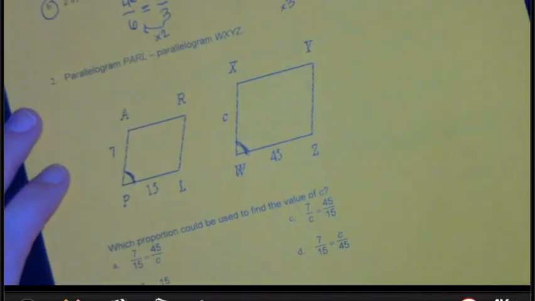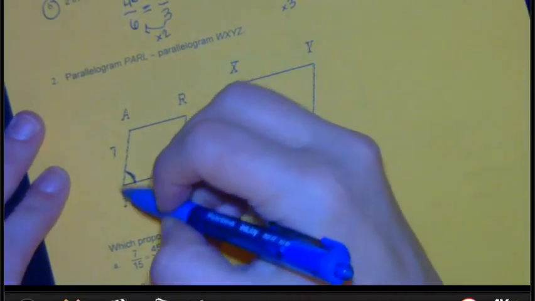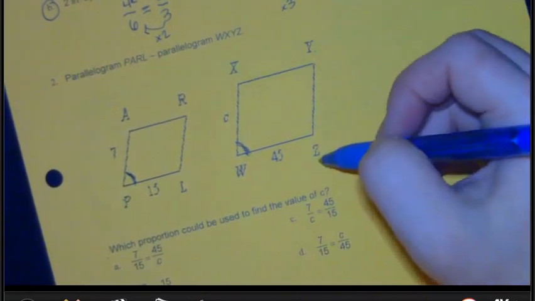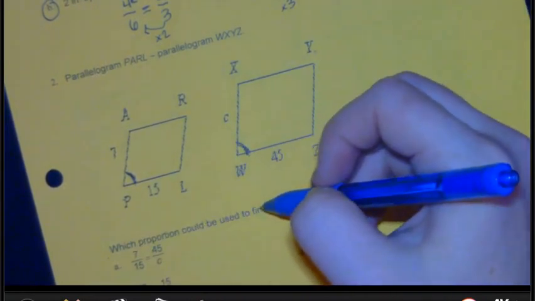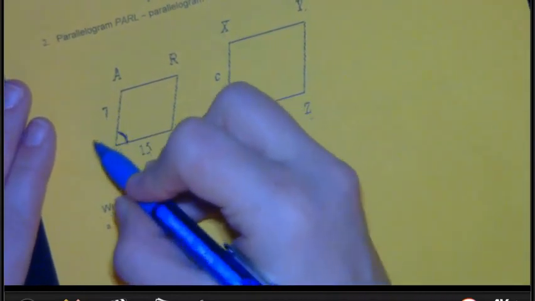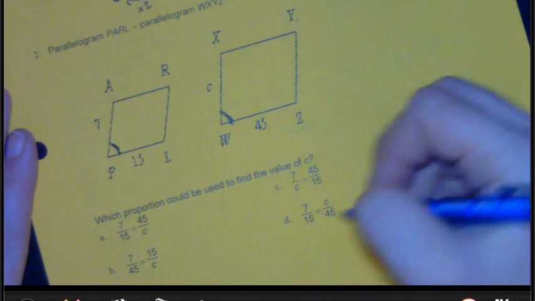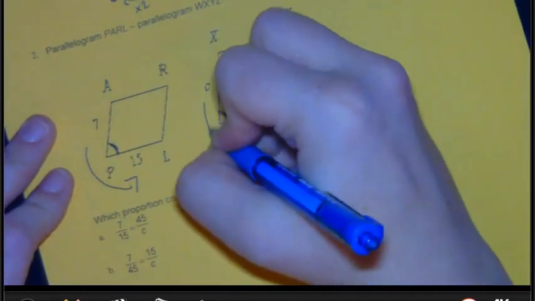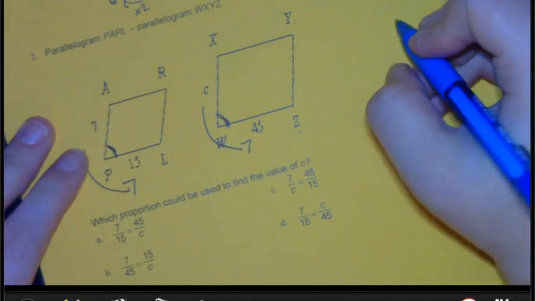All right, number 2, parallelogram PARL. PARL is similar to parallelogram WXYZ. Which proportion could be used to find the value of C? All right, so I can write 2 separate proportions. I'm going to use 2 methods, one called within and one called between.